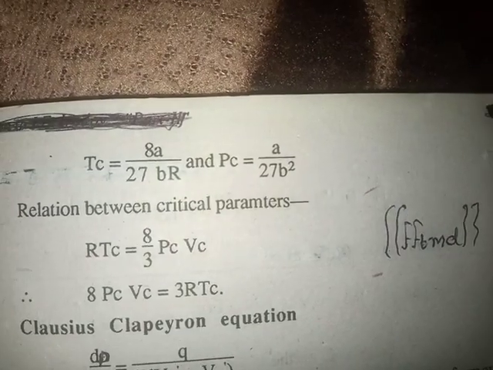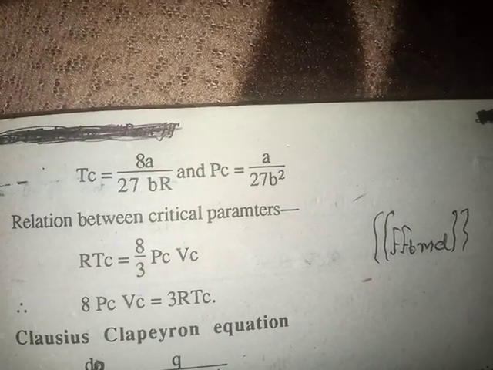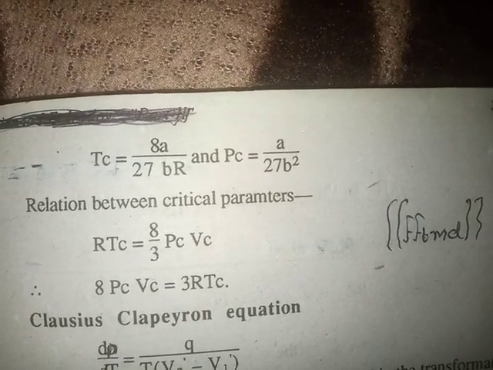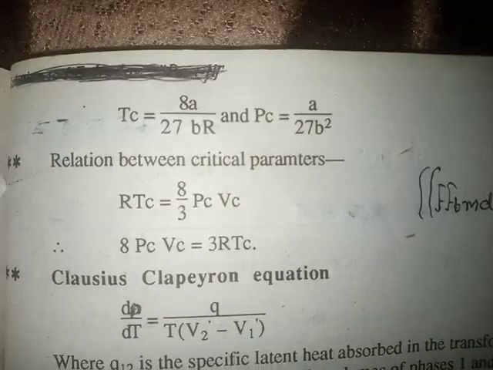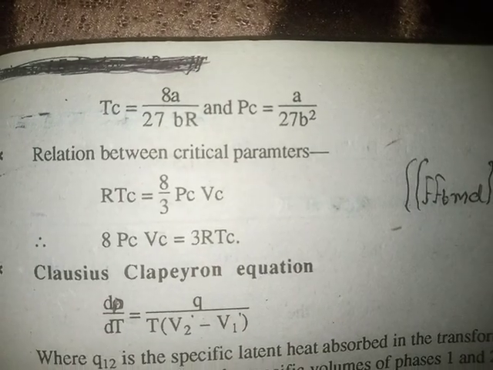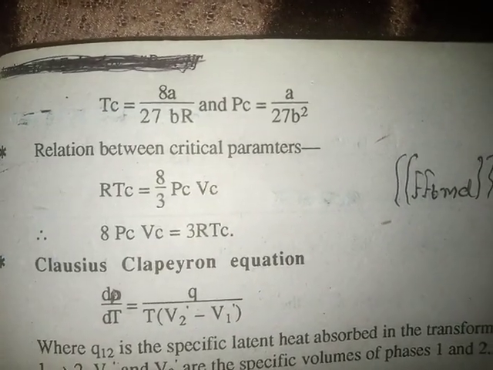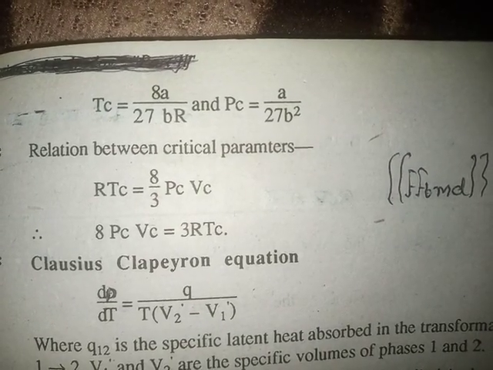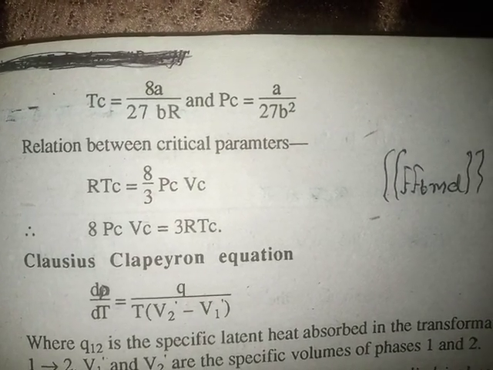Substituting this value we can get Tc, that is critical temperature, equals 8a by 27 bR, and Pc, critical pressure, equals a by 27 b squared. Relation between critical parameters: RTc equals 8 by 3 PcVc. Hence 8 PcVc equals 3 RTc.